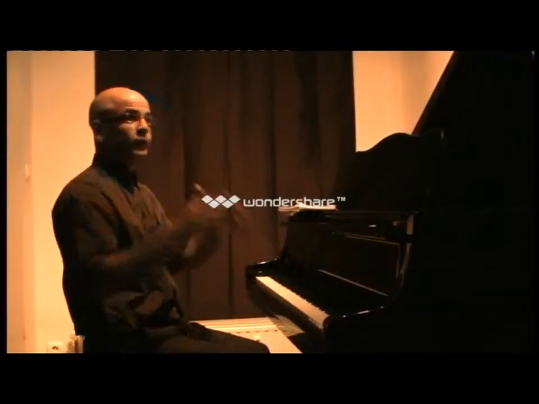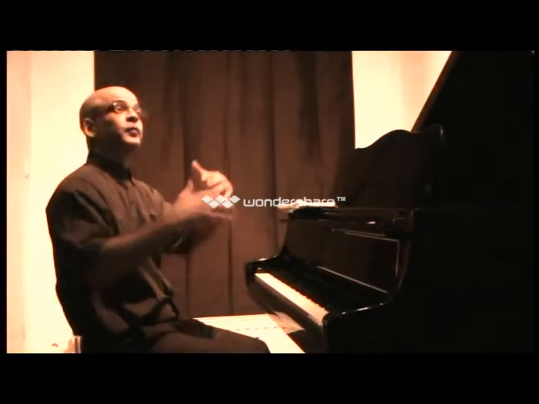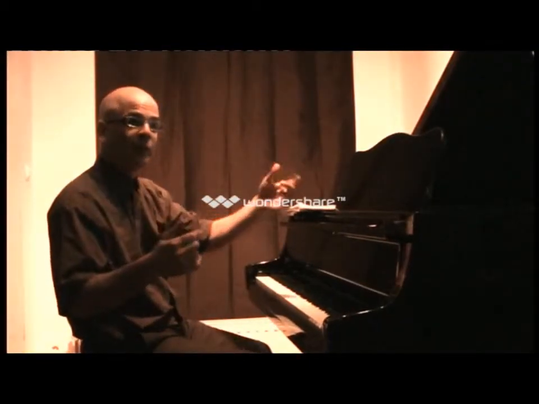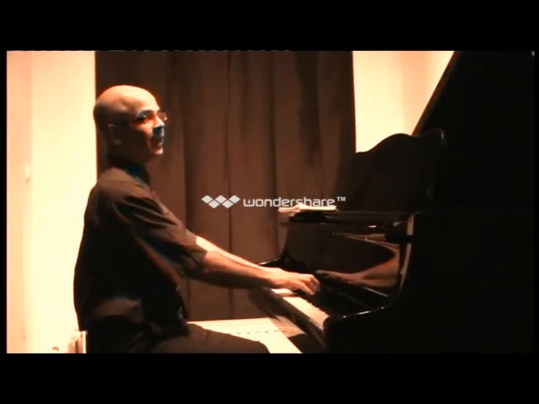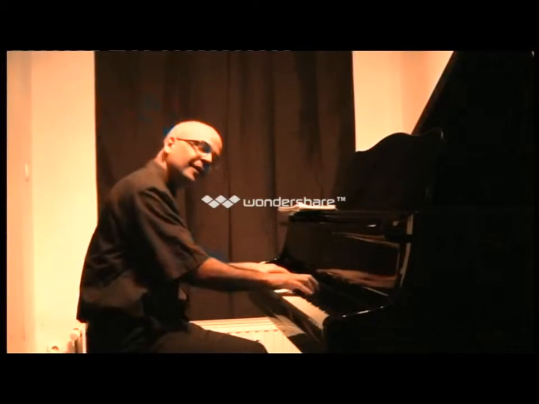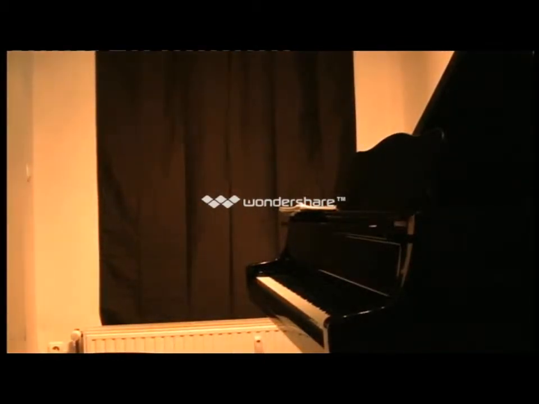Does this strike you as a fast movement? No. But from all of these four pieces, this is the fastest first movement that we have. Because the other three are like this. How's that for a first movement? Not very fast either.